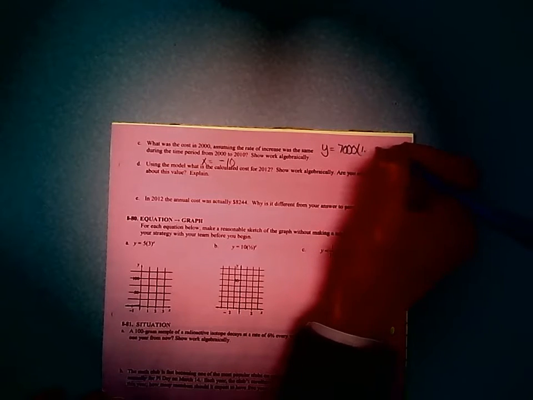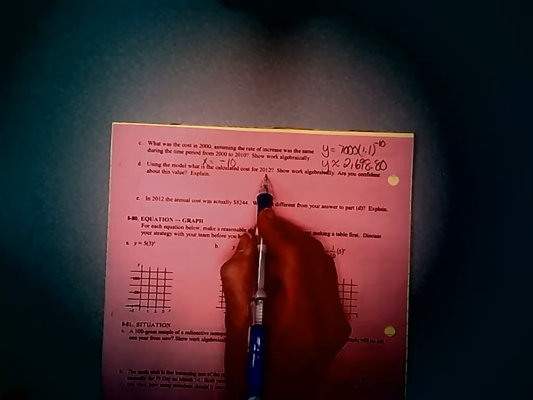So if y equals 7,000 and my multiplier is still 1.1, and now I'm going to have a negative exponent. So I should come up with the fees being less. If you punch that into your calculator, you're going to get about $2,698.80 for your fees.